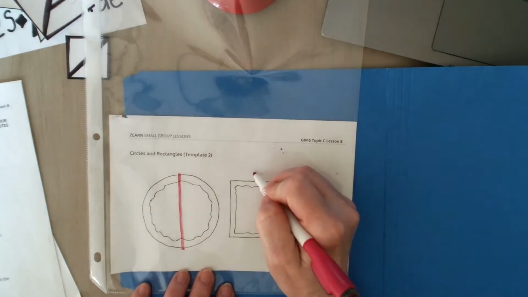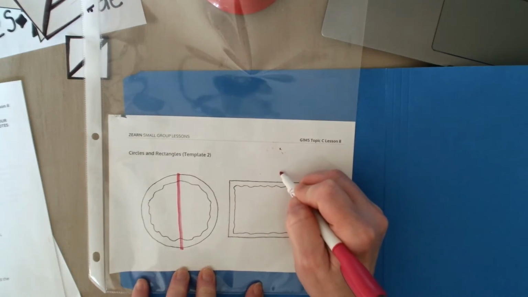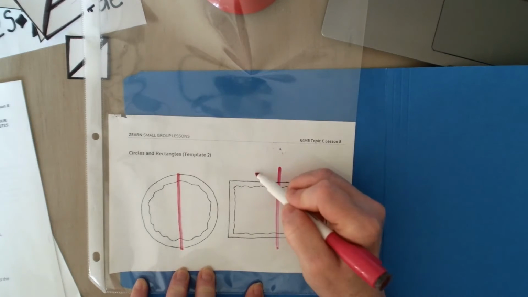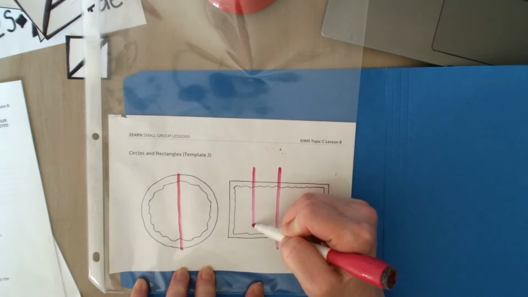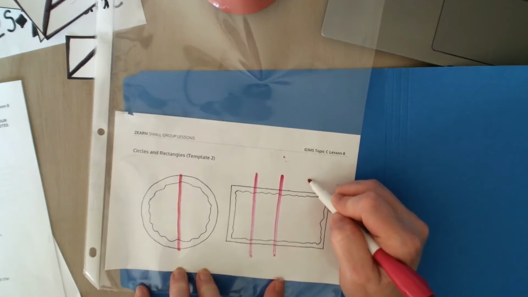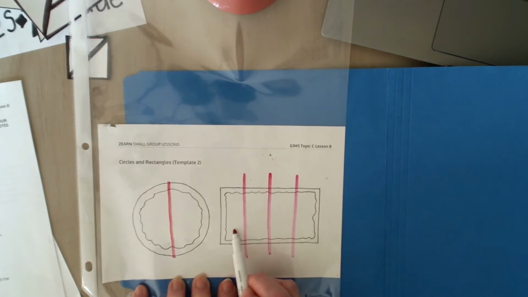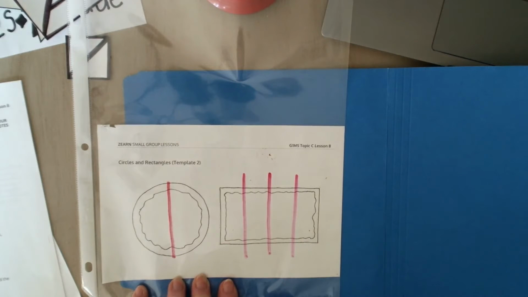Did I hear one of you say that you cut it in pieces like this? Did you make 3 cuts? Where now we have 1, 2, 3, 4 pieces that are all the same size?